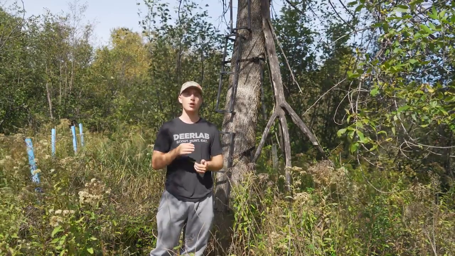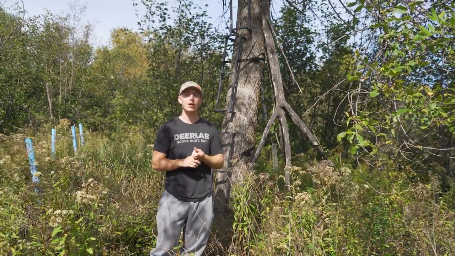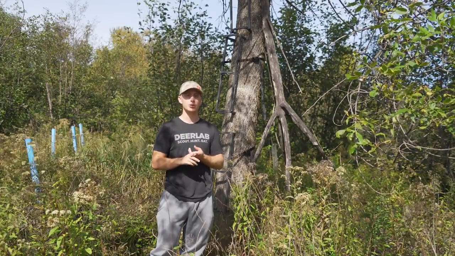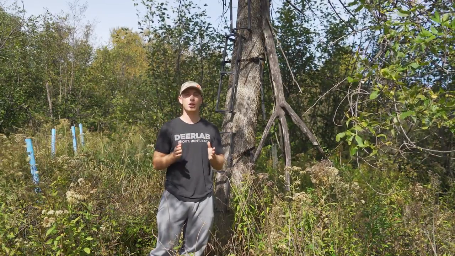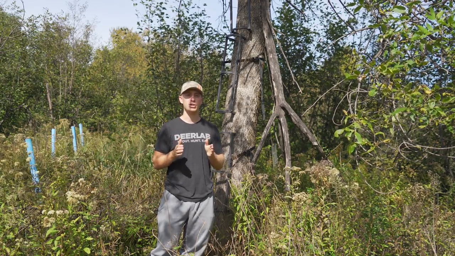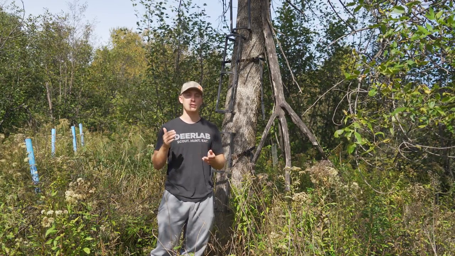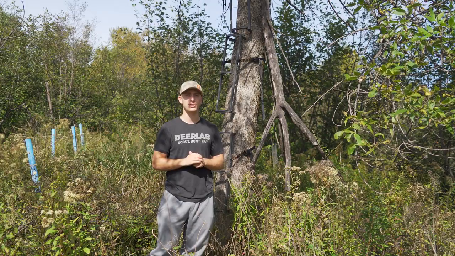You want to know that deer are obviously in the area. You want to do some scouting, run some trail cameras, definitely helps. And you really want to be thinking about wind direction and where you're facing in relation to what the wind direction will be. And if you can get all those things to line up, you'll have a good tree stand location.